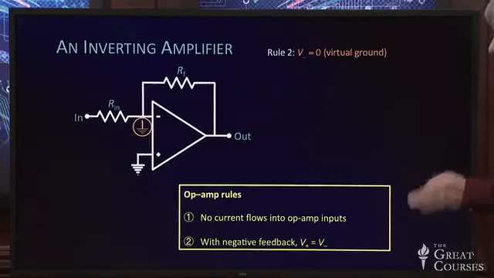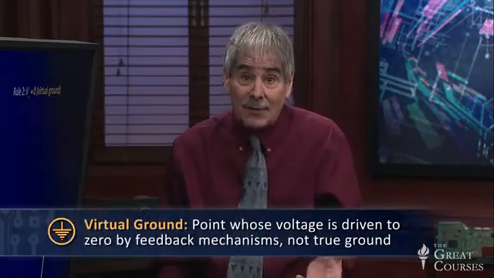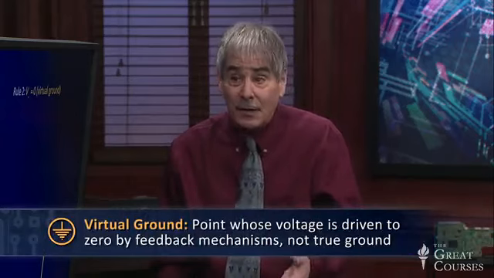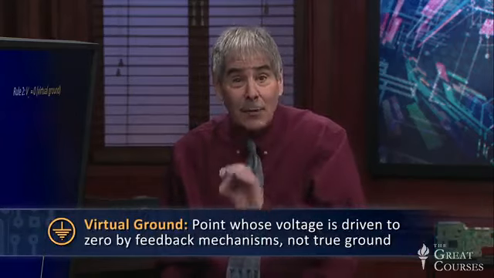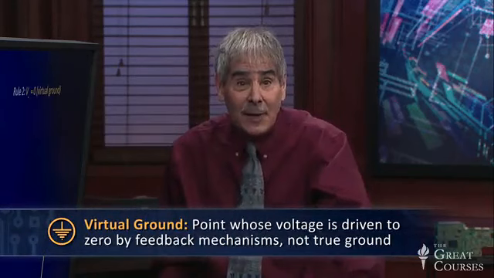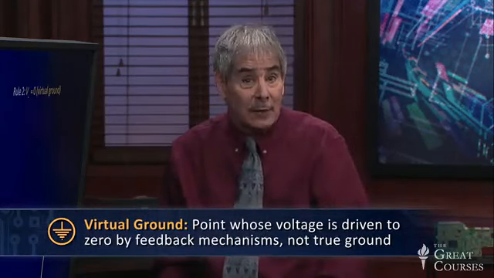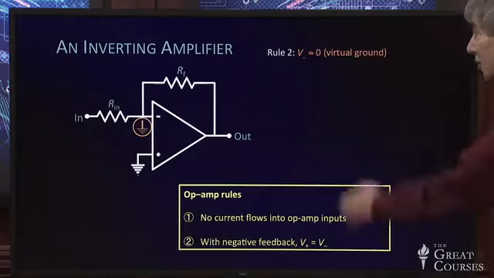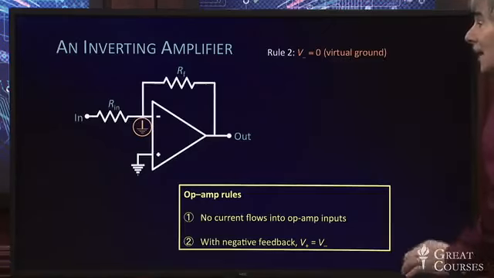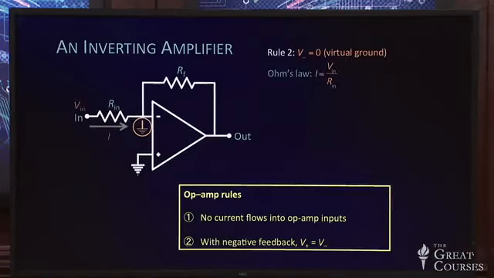So effectively, rule 2 tells us that the negative input is as if it were at ground. Once again, it's not really connected to ground, and that's important for the workings of the circuit. But as far as that input resistor and whatever's connected to the other end of it, on the other side of the input resistor is ground. Not really, but that's what the circuit acts like. So rule 2 tells us that V minus is 0. We've got a virtual ground there.